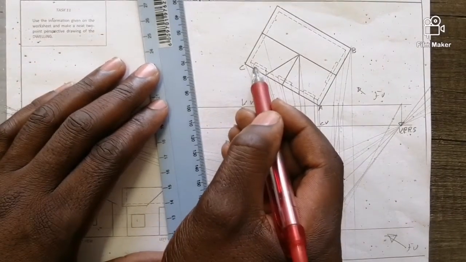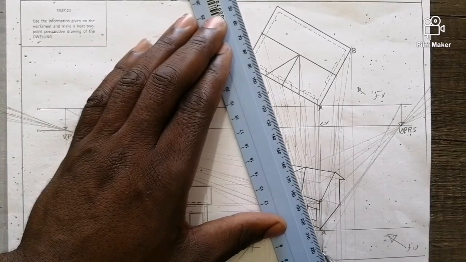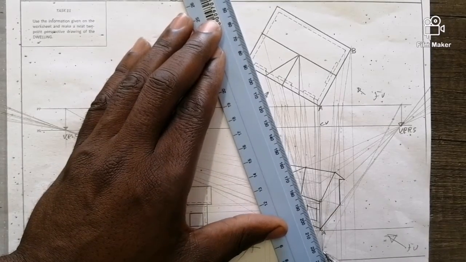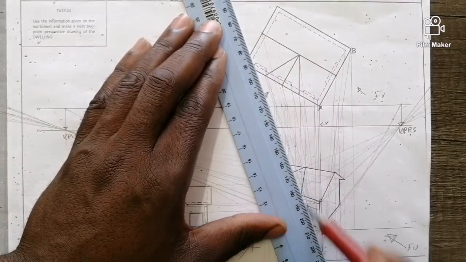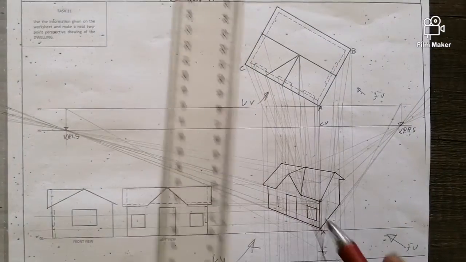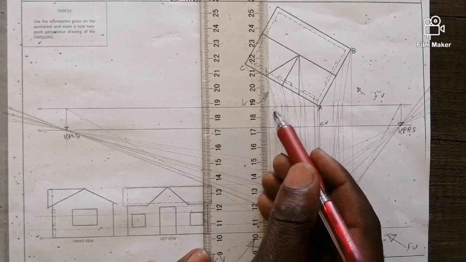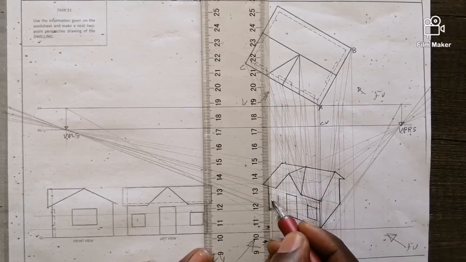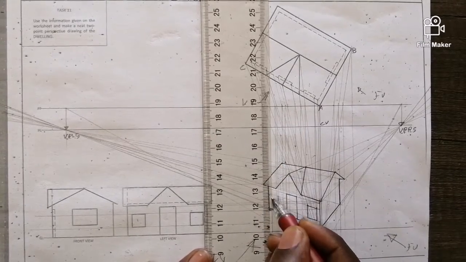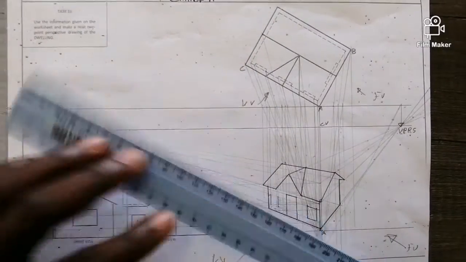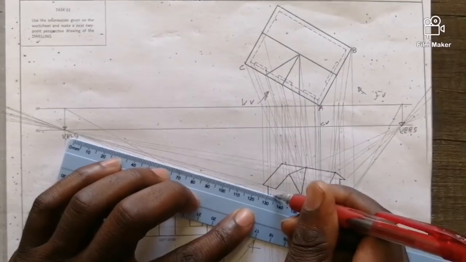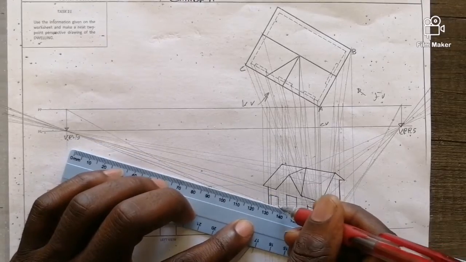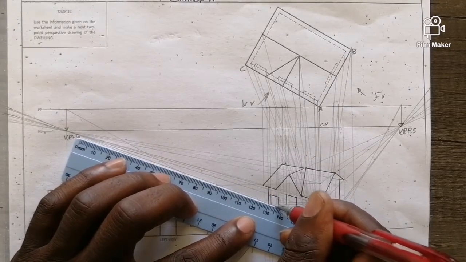So take that very last one, there you go. Once it touches the picture plane, it becomes vertical down. So from here to right there, solid. So that now you can close your window up here and right here.